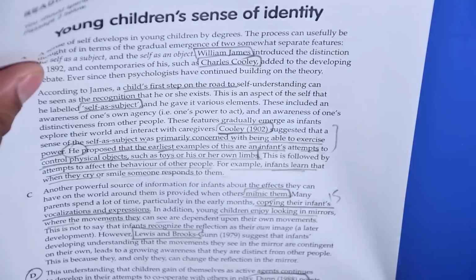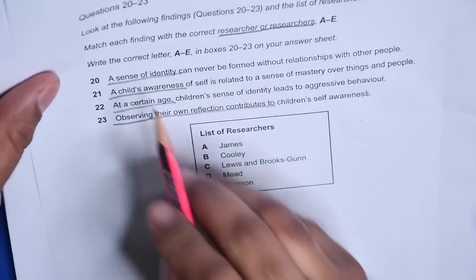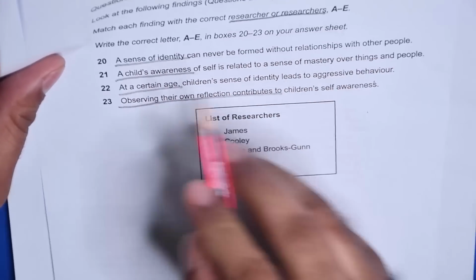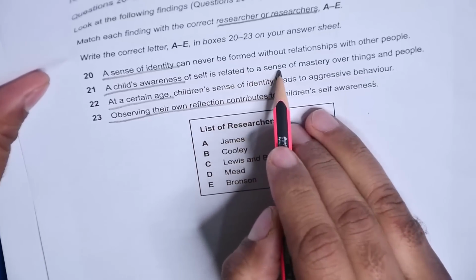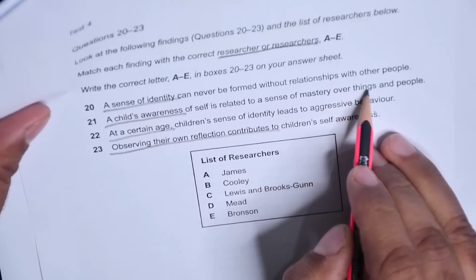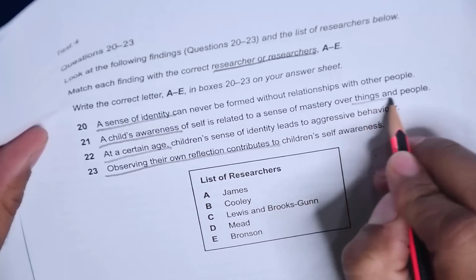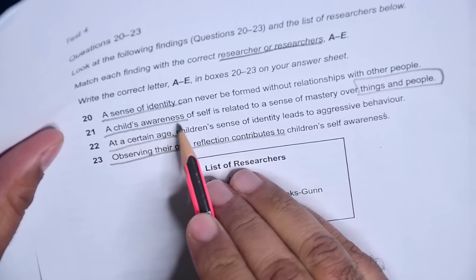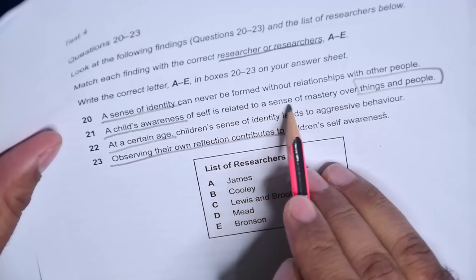For example, now let's see 20. A sense of identity can never be formed without relationships with others. No. A child's awareness of self is related to a sense of mastery over things and people.